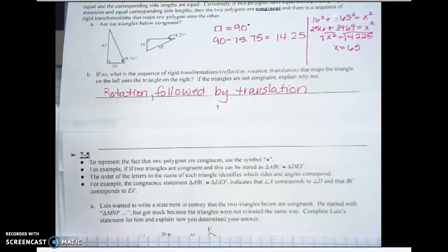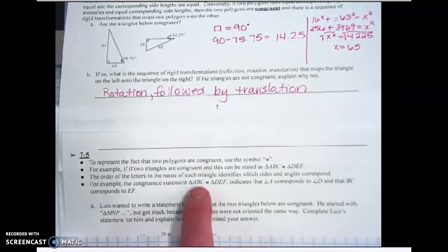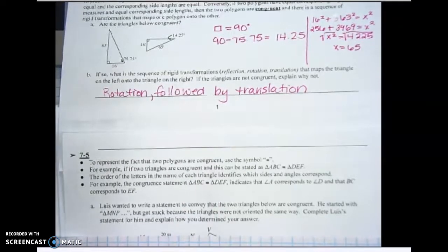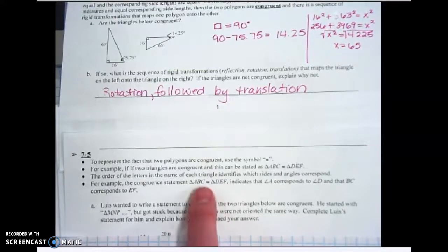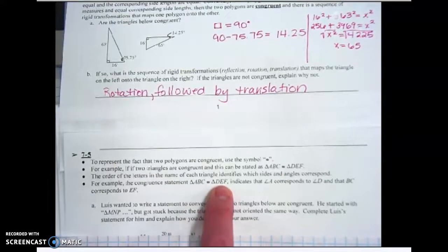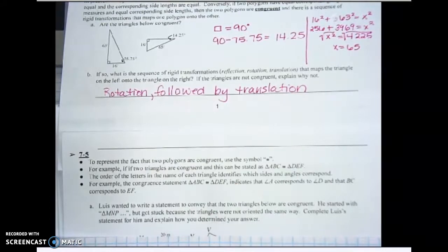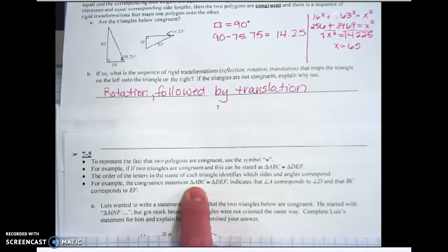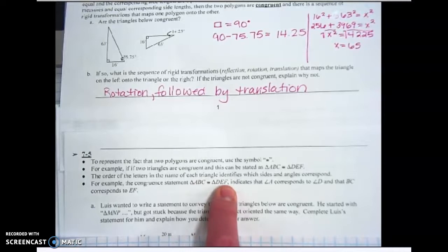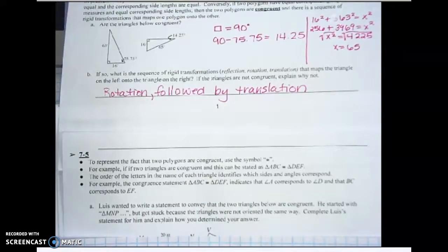Which side would correspond to side BC? EF. Okay? Because that comes second and third, so you want to pick the one that's second and third. So it has to follow the same order. If you said that side AB was congruent to side EF, you would get it marked wrong. Has to be in the same order. All right.